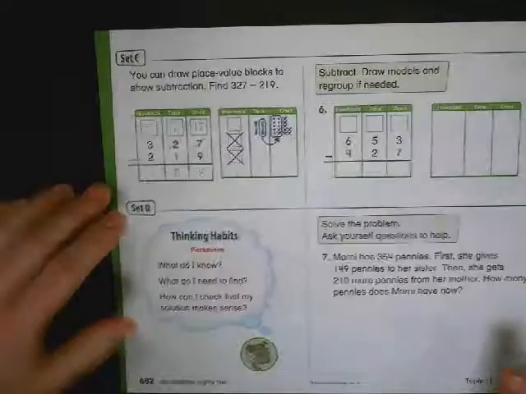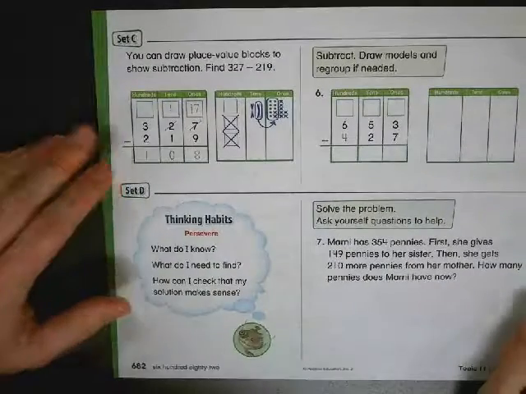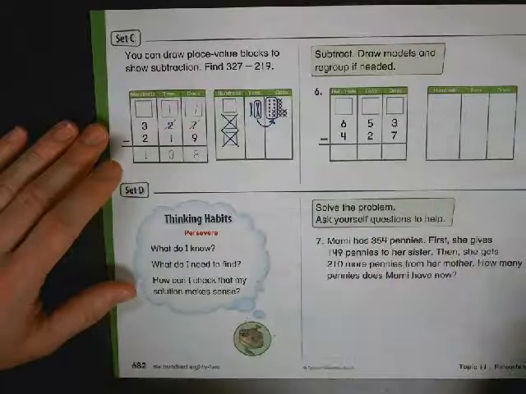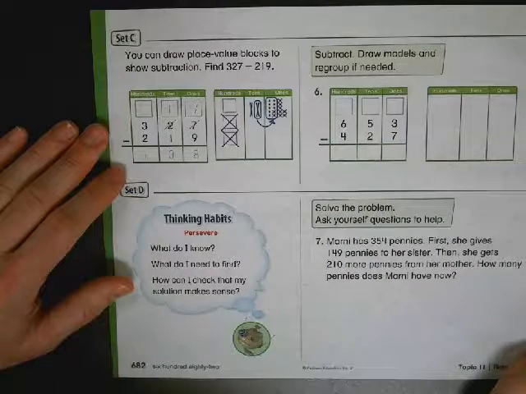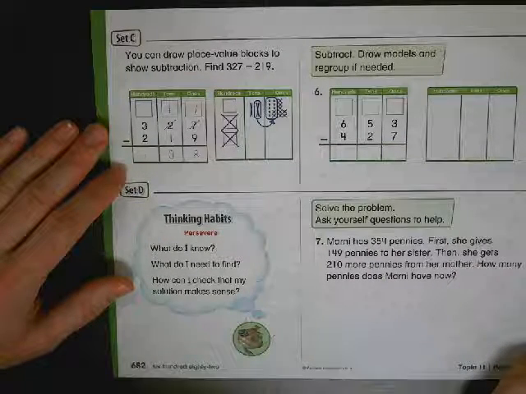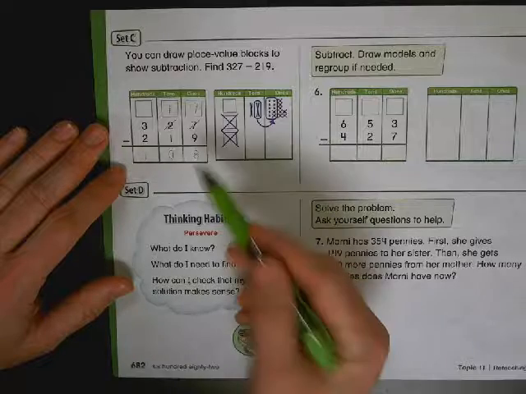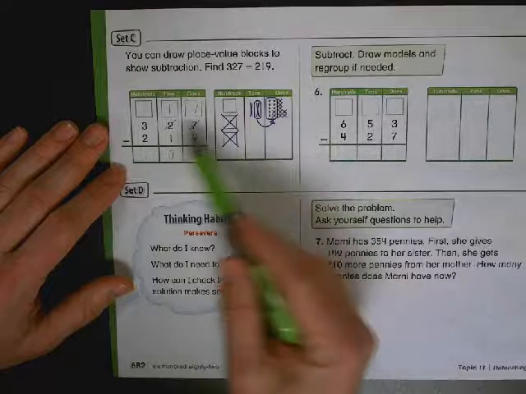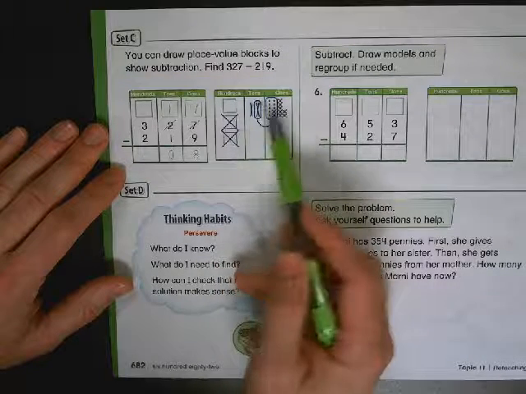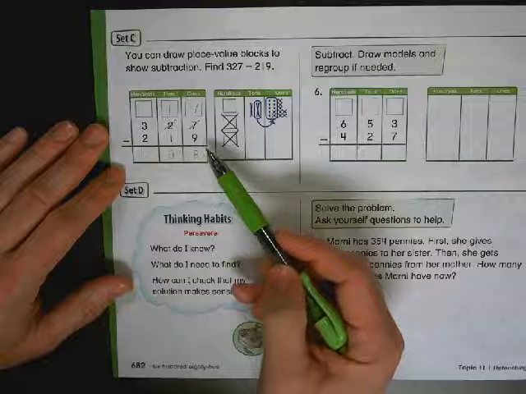On the back, it says you can draw place value blocks to show subtraction. Find 327 minus 219. You can see here they were 327, 219, and they had to do some regrouping, crossing out, and exchanging.